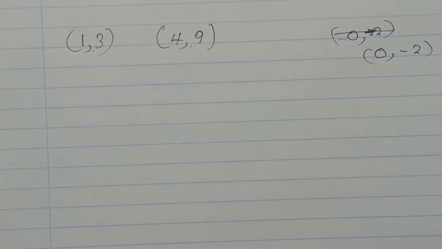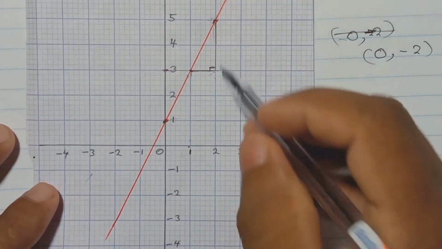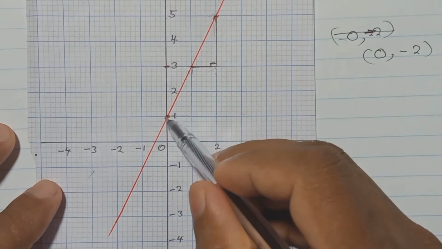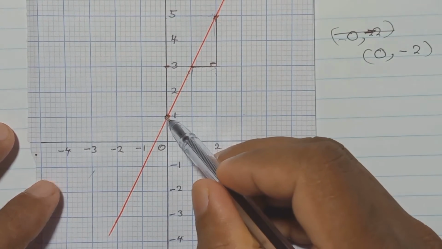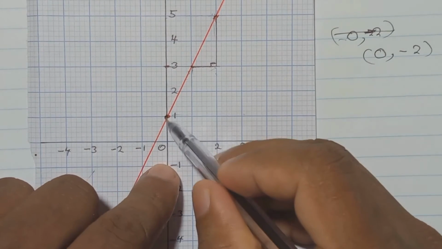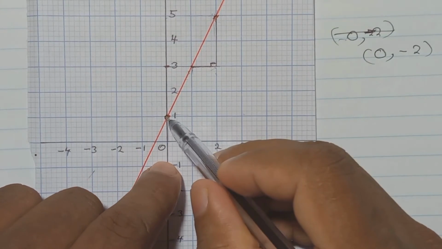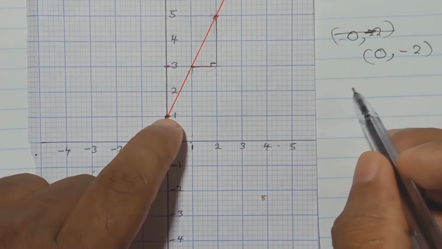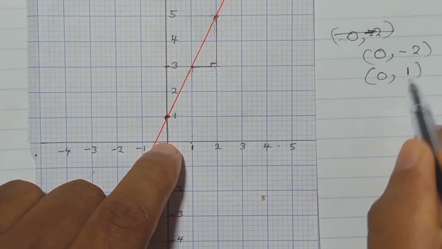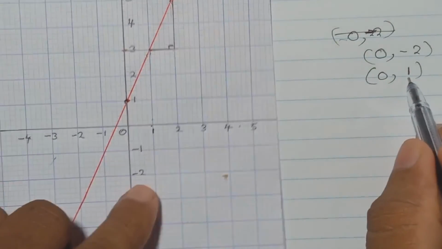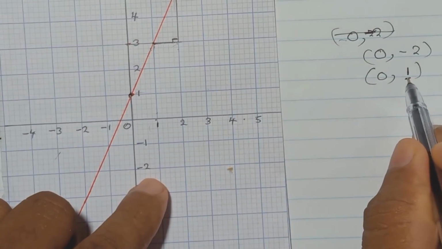Again, check the other graph which we drew, this one. Even here, consider this point, the y-intercept point. At that point, check the coordinate. Here the x value is 0 and the y value is 1. That means the coordinate will be (0, 1), like this. This is the y-intercept.